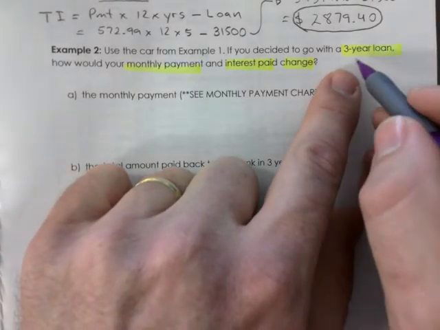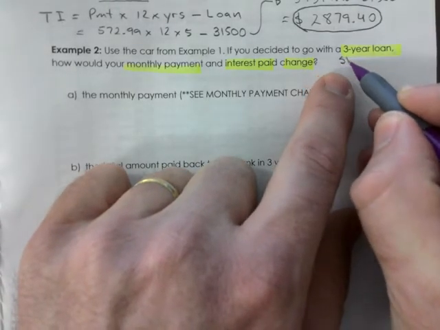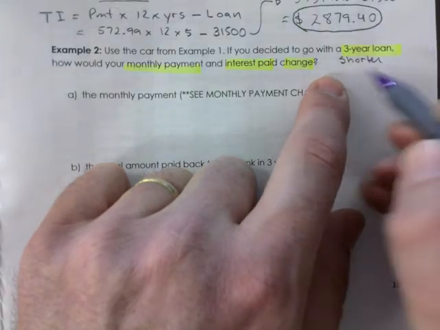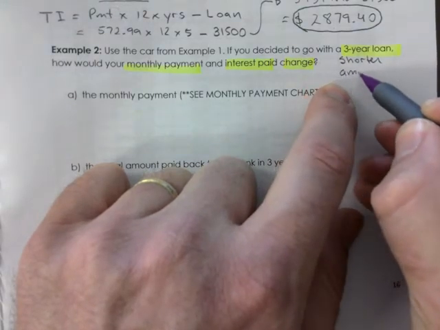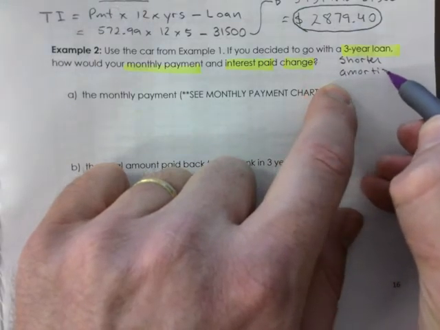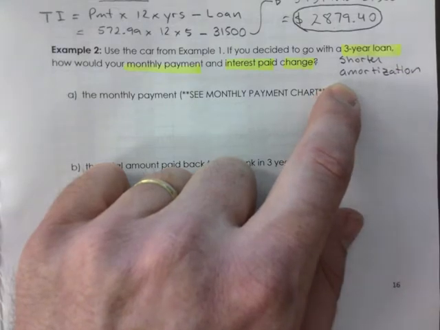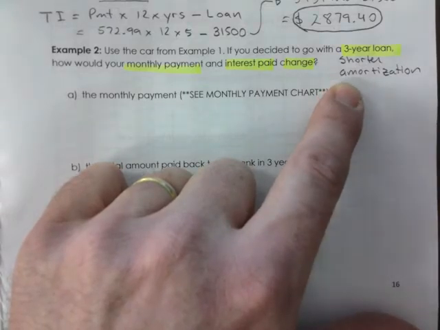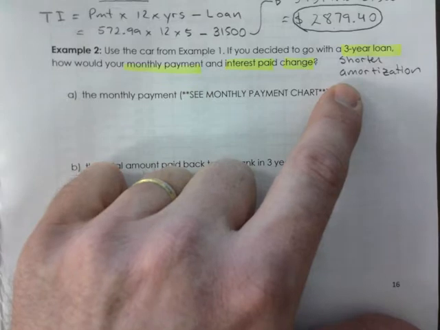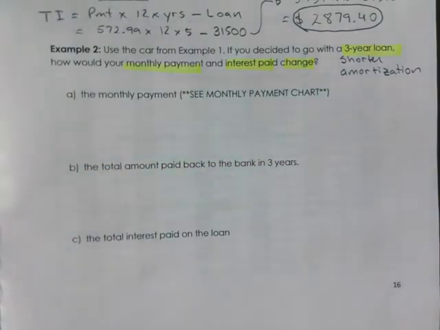Under a 3-year loan, what you're really doing is taking a shorter, I need you to know that term. It means take less to pay. A shorter amortization, because the bank might use that word, and I don't want you to be lost. It's just saying, what's your amortization? Like how long do you want to take to pay? That's basically what they're asking you, okay?